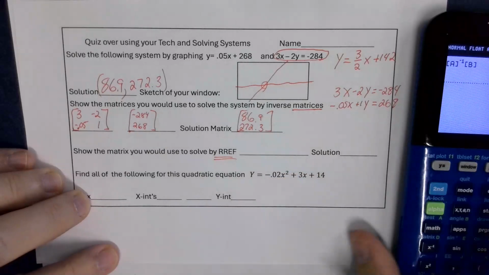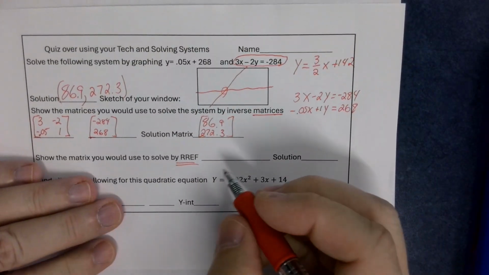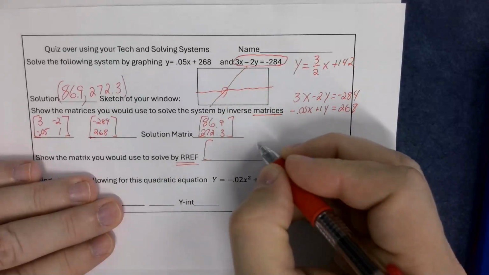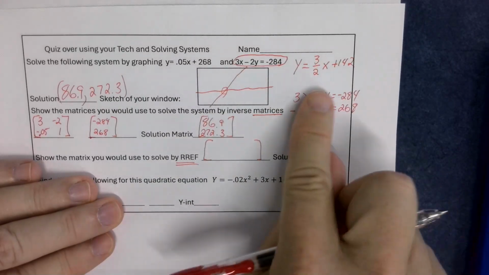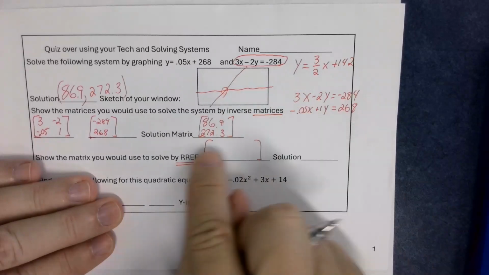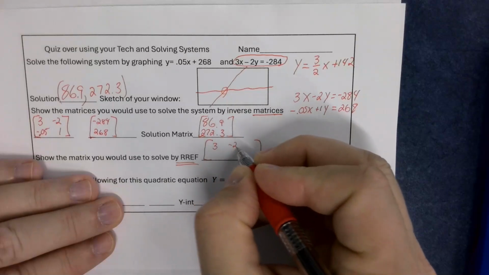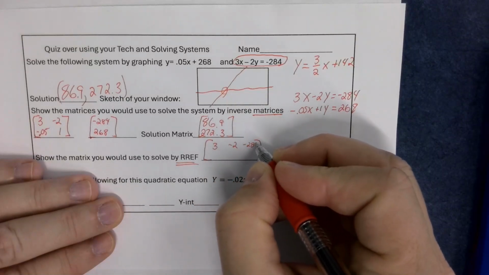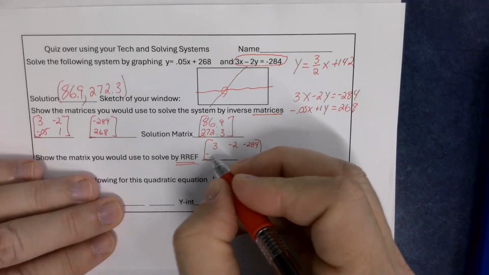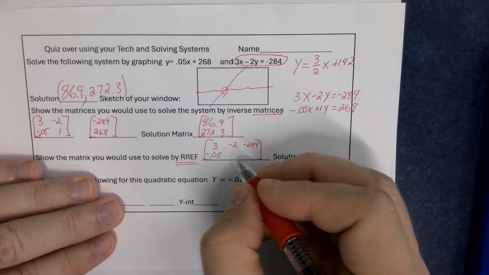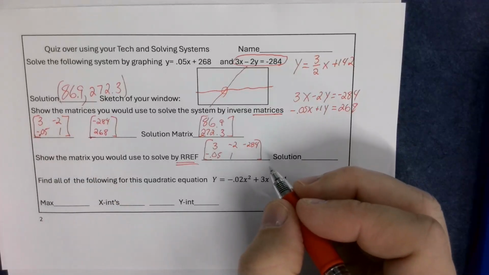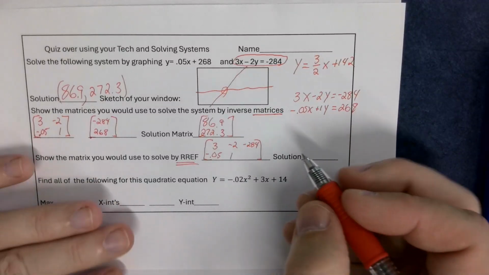Okay, now I'm going to do it with RREF. With RREF, my matrix is going to look like this. It's going to be a 2 by 3, so I'm going to do the matrix, the A thing and the B thing all in one matrix. So 3, -2, -284, -0.05, and 1, and 268.